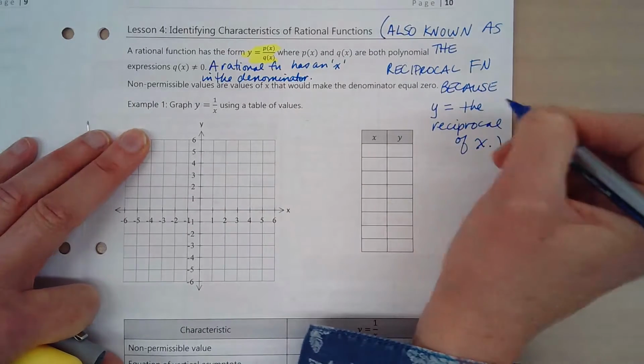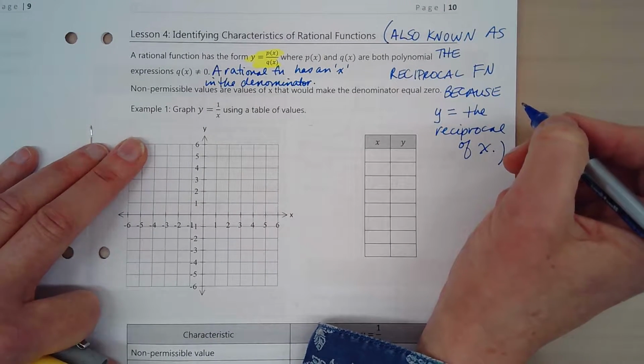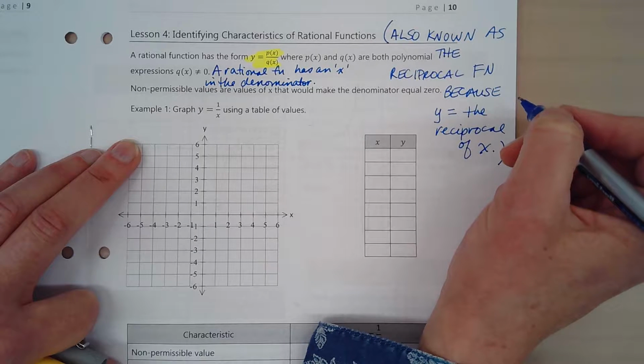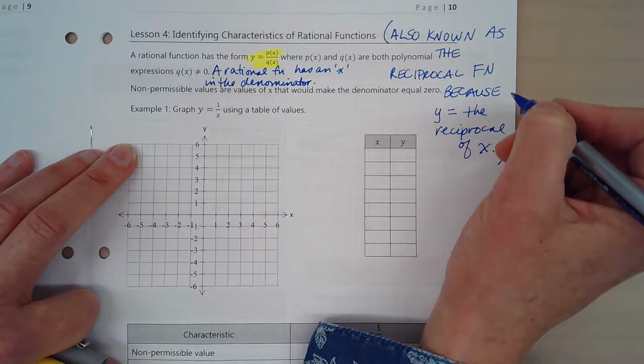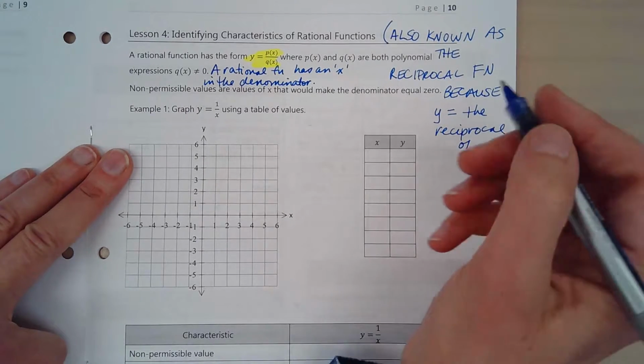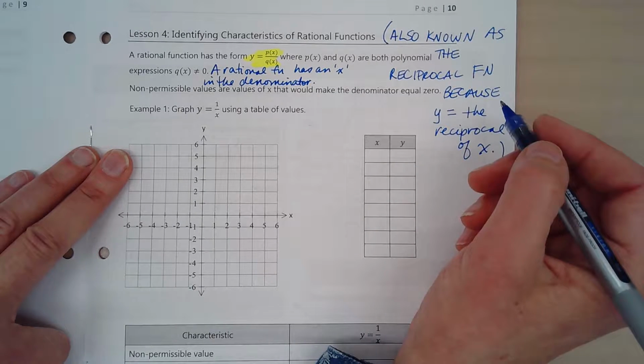And that changes everything, because as soon as you put an x in the denominator, you don't know the value of x. X is a variable. So the one thing we can never do is divide by 0. So that gives us asymptotes. That's how the asymptotes happen that we'll see in a moment.